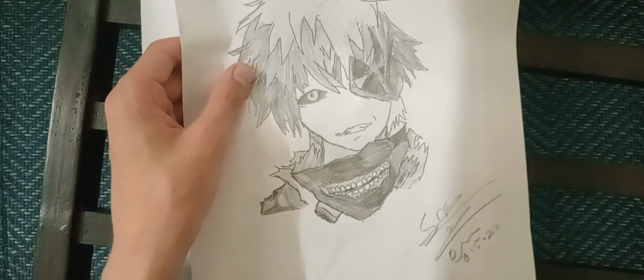By the way, here's a recent sketch of Kaneki I made. I hope you like it. Okay, back to this stuff.